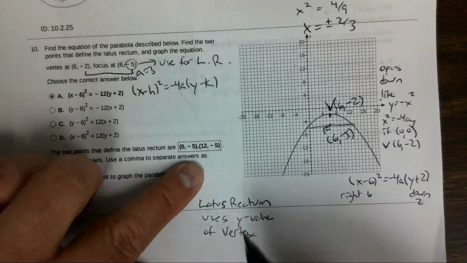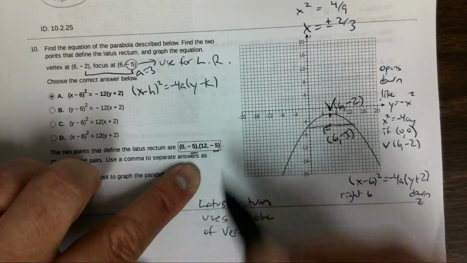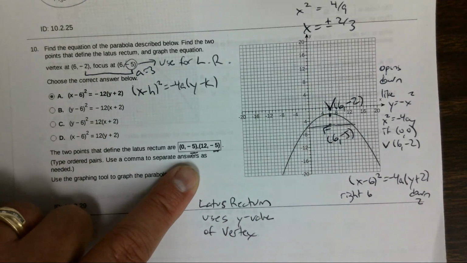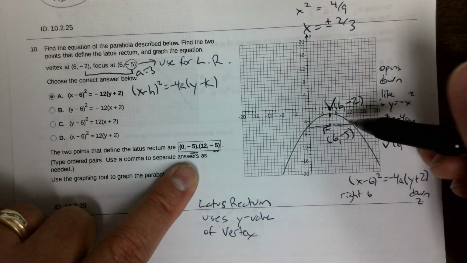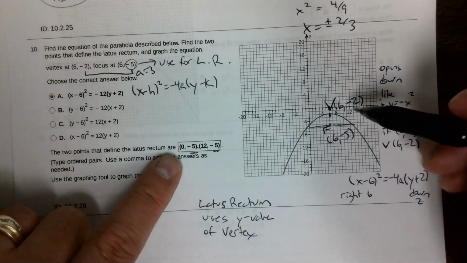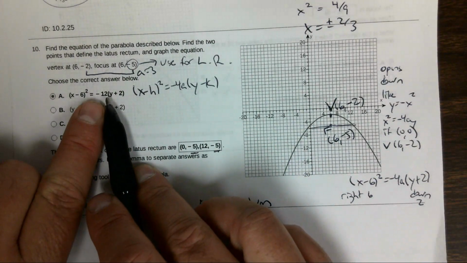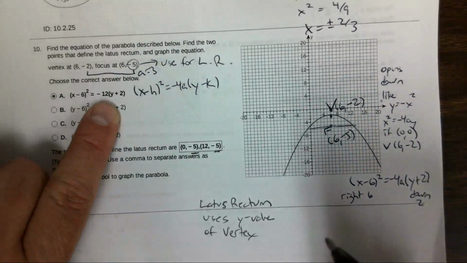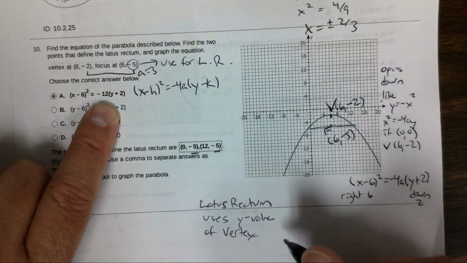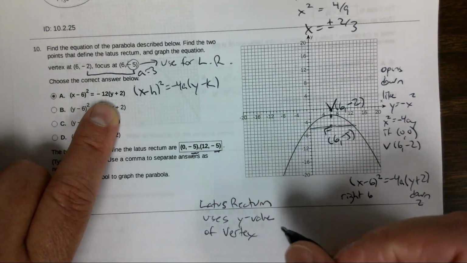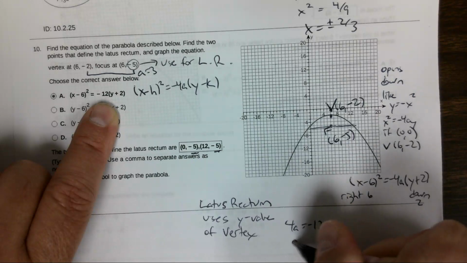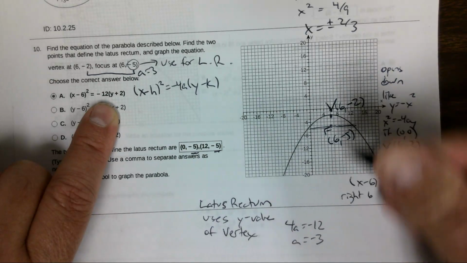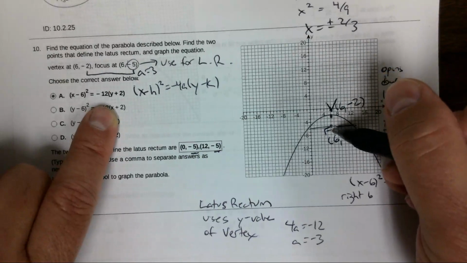That -5 is used for your latus rectum. And then we basically see that your part here has -12. And so this is just another way to check it. If 4a equal -12, then a is -3, which was like down there.